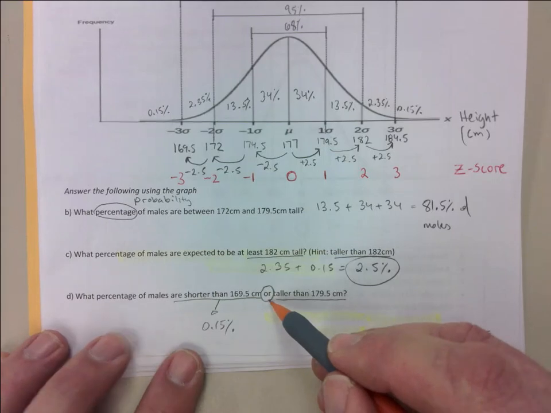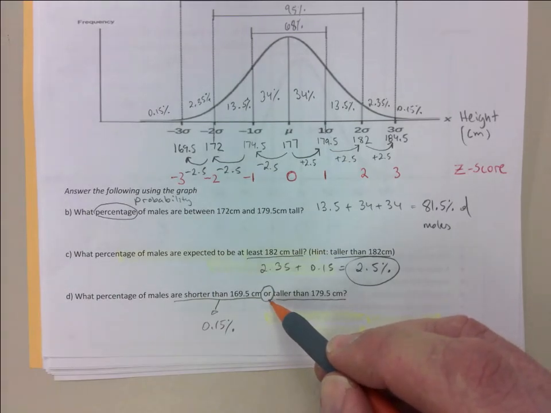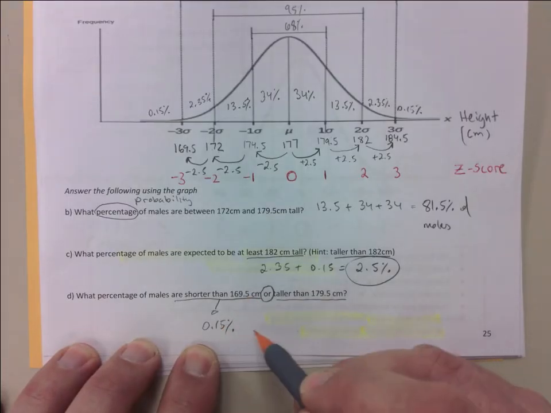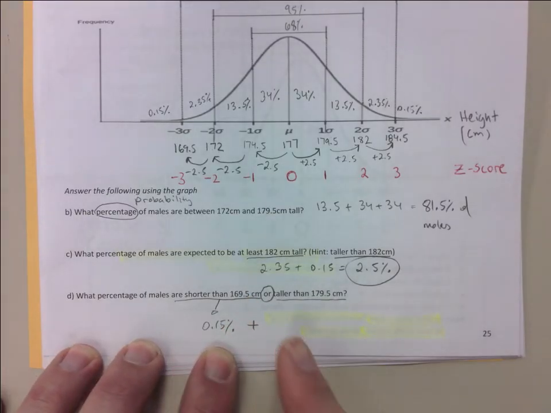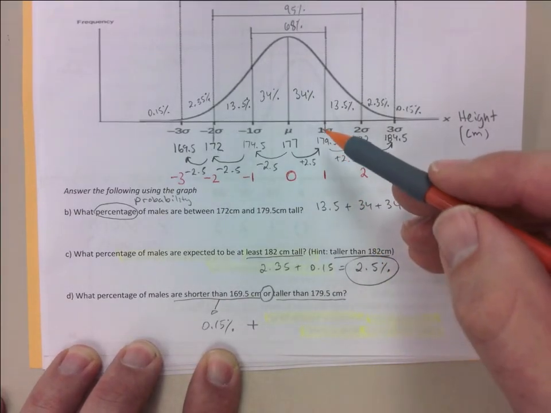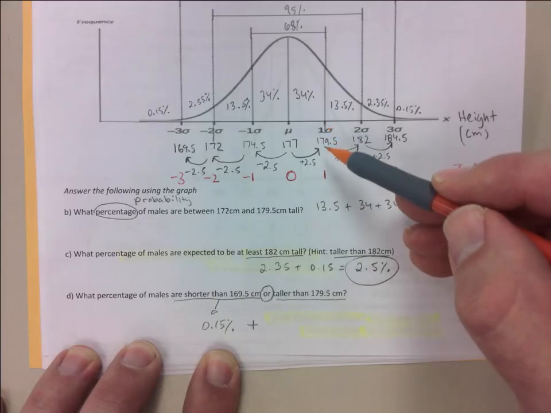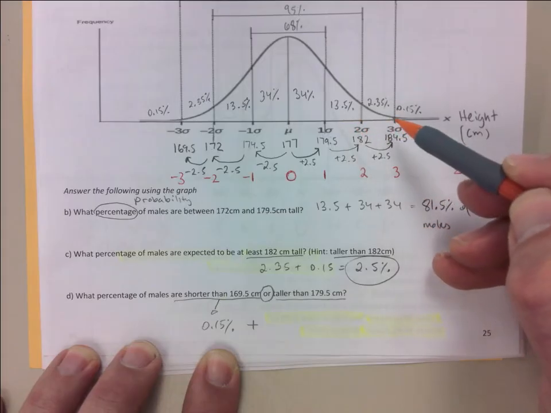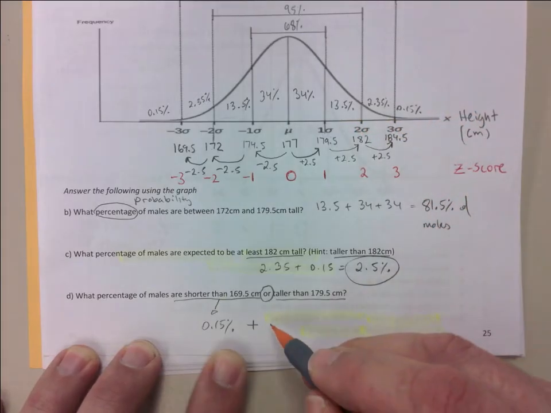What do we do when there's an OR in math? OR is addition. So you're saying either shorter than this, or I'm also considering taller than 179.5. 179.5 is right here. So I need to add up everything to the right of 179.5.